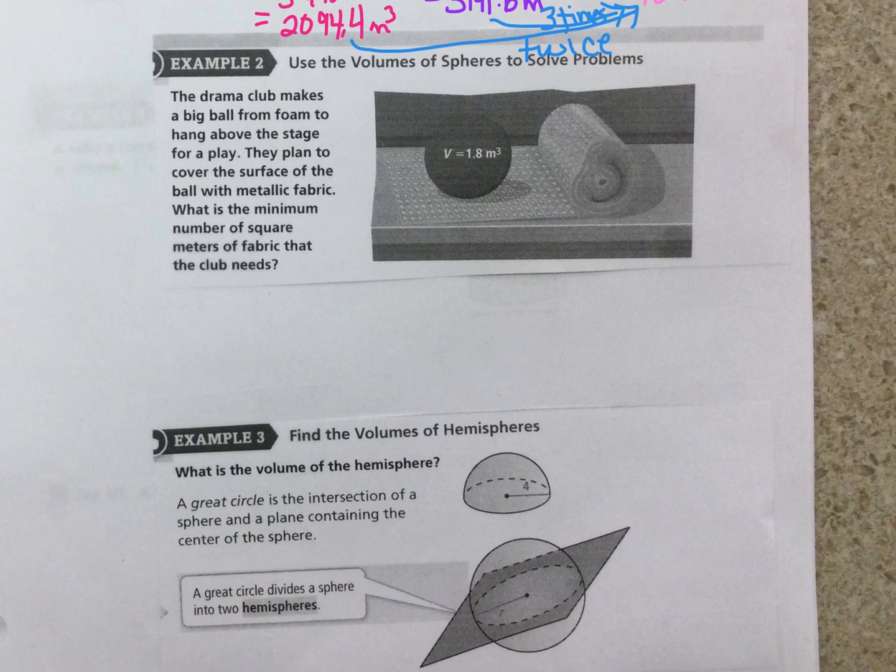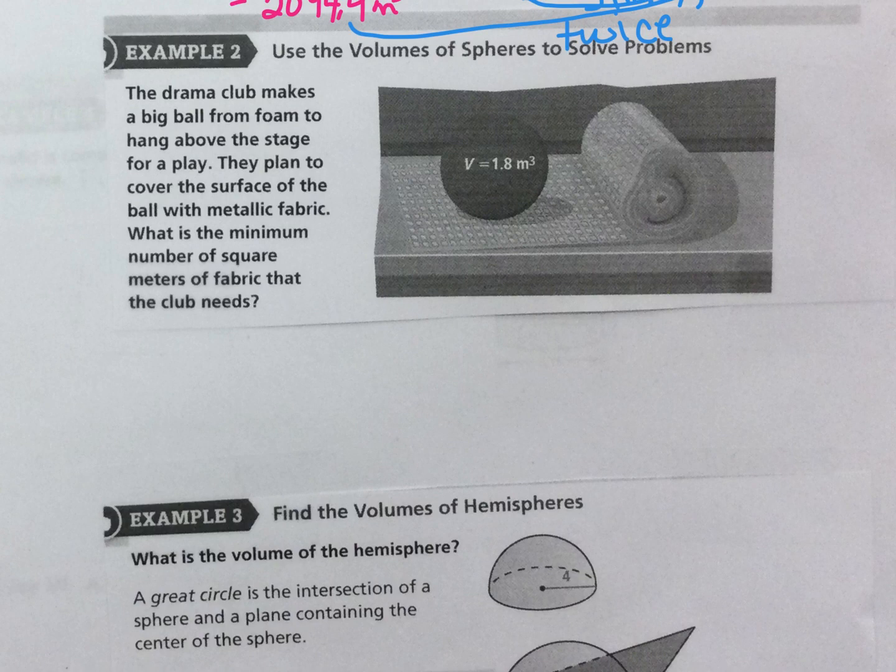Now it says they want to cover that surface of the ball with metallic fabric. So what is the minimum square meters of fabric that the club needs? Well, we haven't learned surface area, but I'm going to give that to you. They give us volume, but they don't give us radius. We need radius.